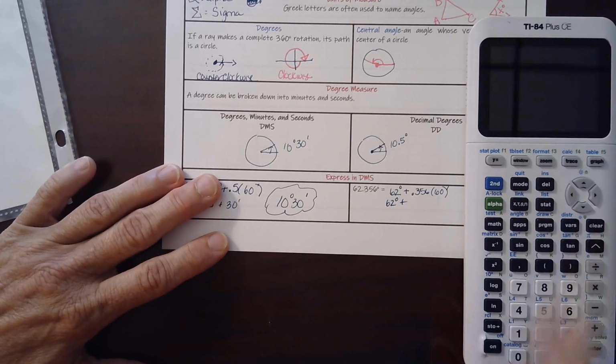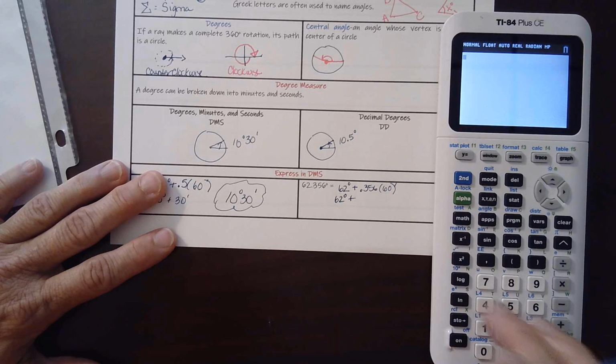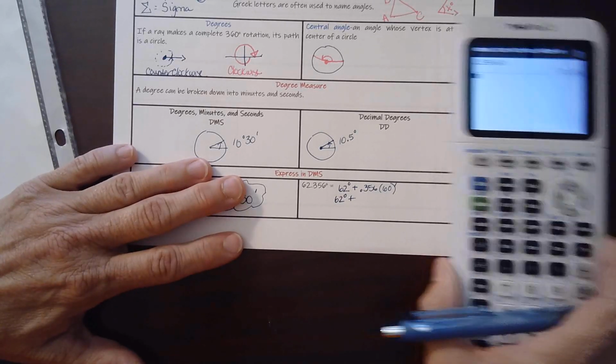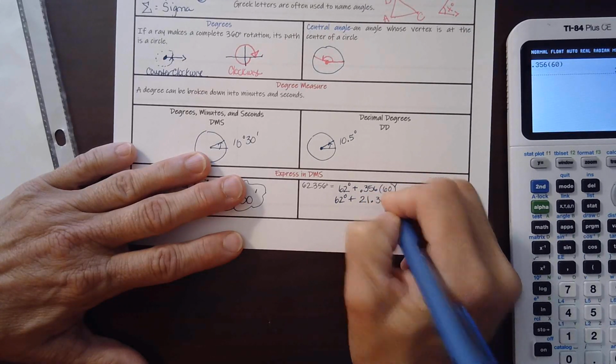All right, so now I am going to use my calculator. So I'm going to take 0.356, and I will multiply that by 60. And I get 21.36. So this is 21.36 minutes.